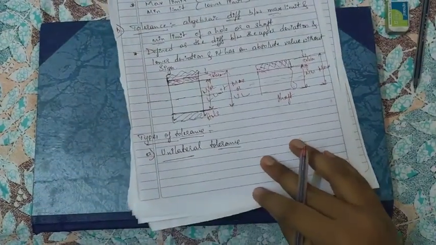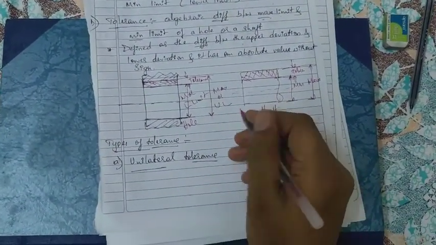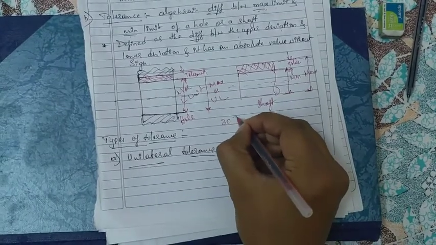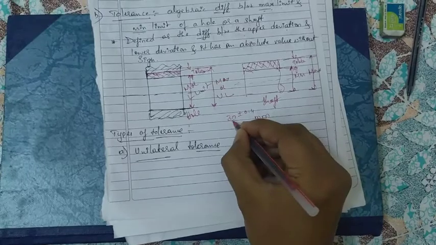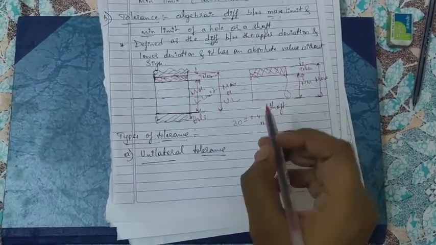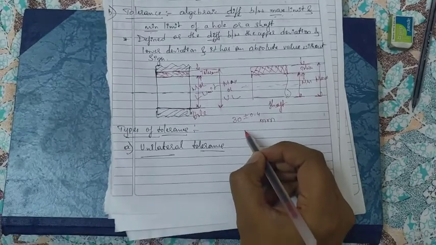Now, what is the tolerance zone? For example, if it is a shaft of diameter 30 plus or minus 0.4 mm, so 30 plus or minus 0.4 is nothing but what? Initially, in the introduction, I gave the example of the shaft and the bearing, right?